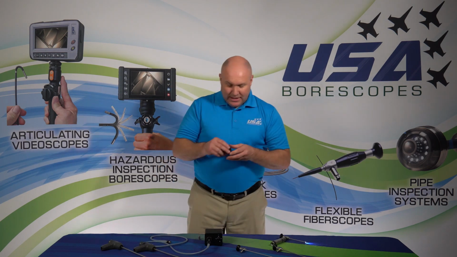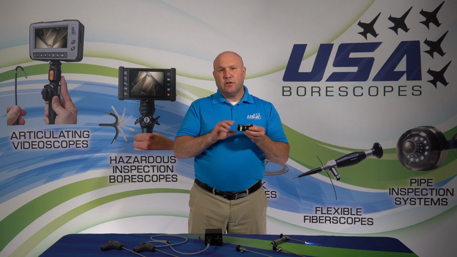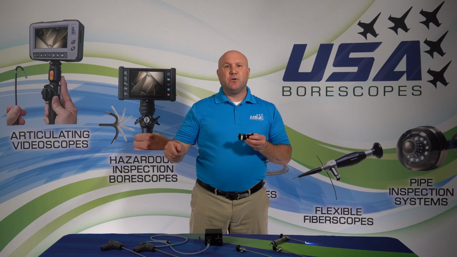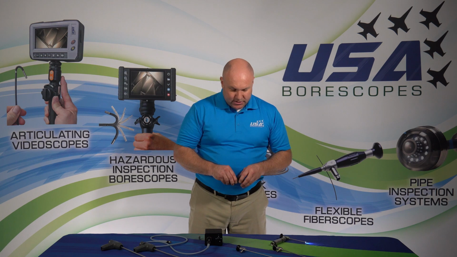And it does exactly what the name says. It connects to your computer via a USB cord. At that point, the laptop or your computer becomes the vehicle that will allow you to view the image as well as take pictures and record video, store them, send them to your customers, or archive them for your quality inspections.